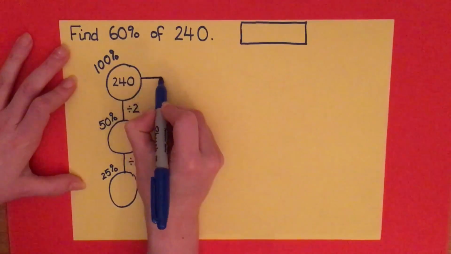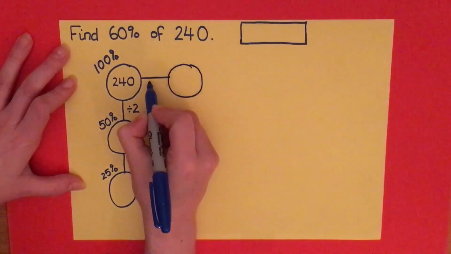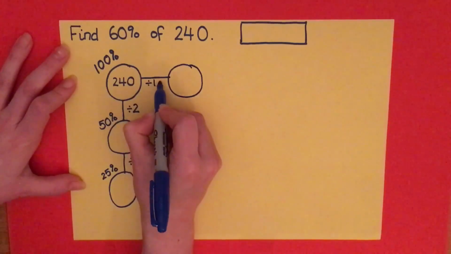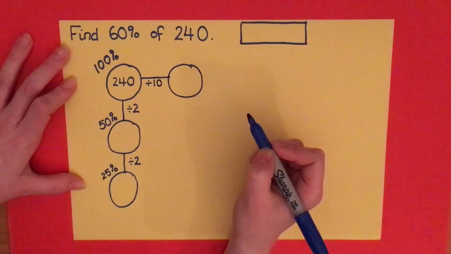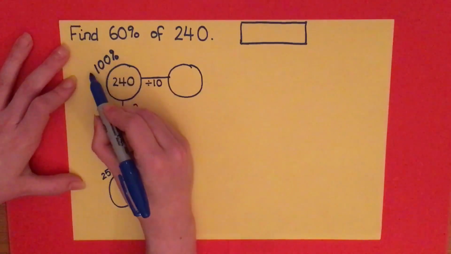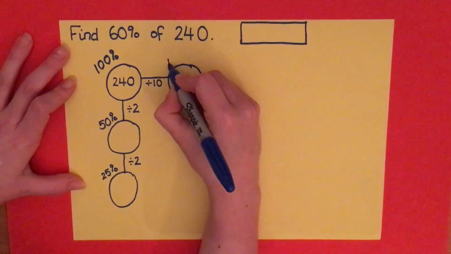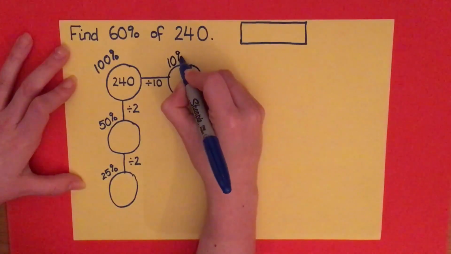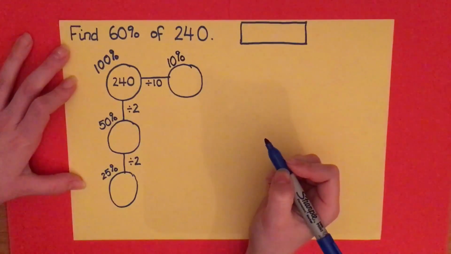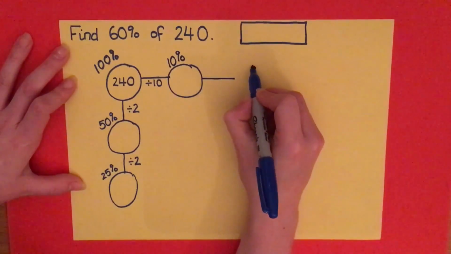If you move to the right, you divide by 10. So you make your number 10 times smaller. So if I start with 100% and I divide it by 10, this bubble is going to represent 10% of that number. And I can go another step.